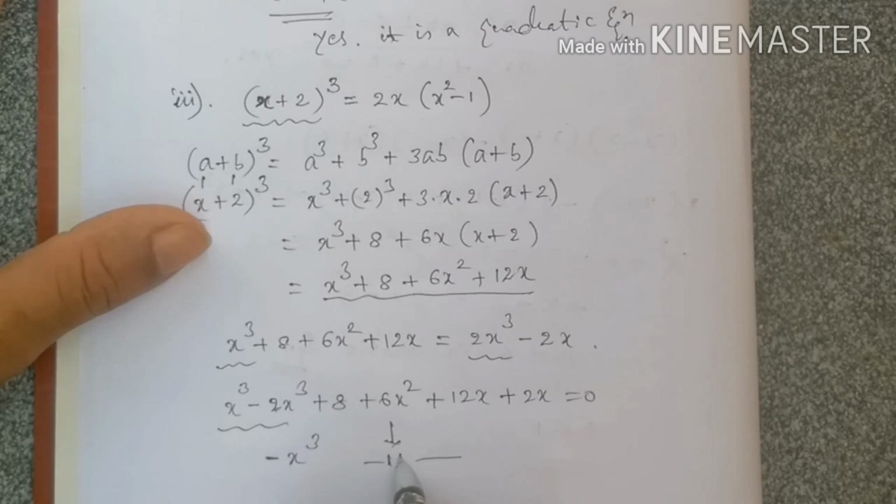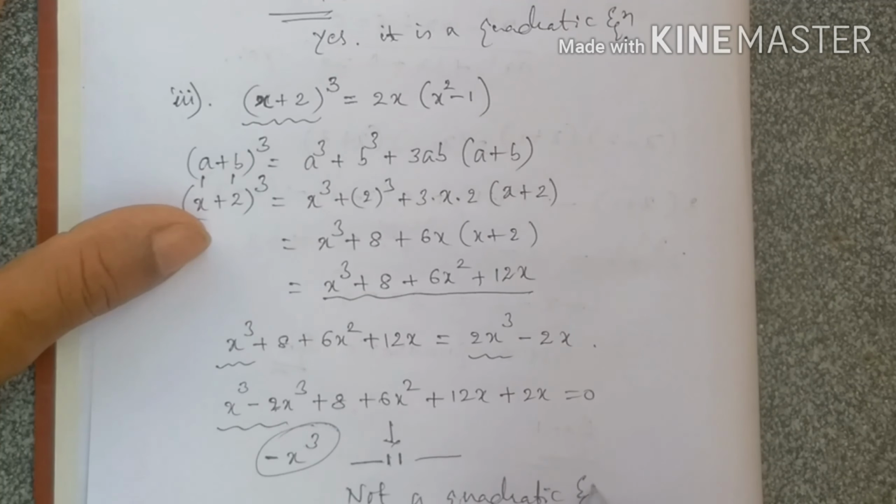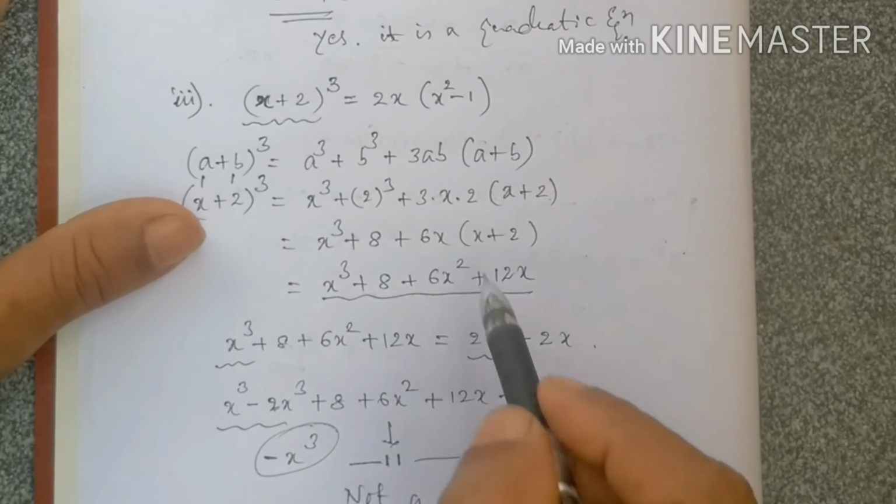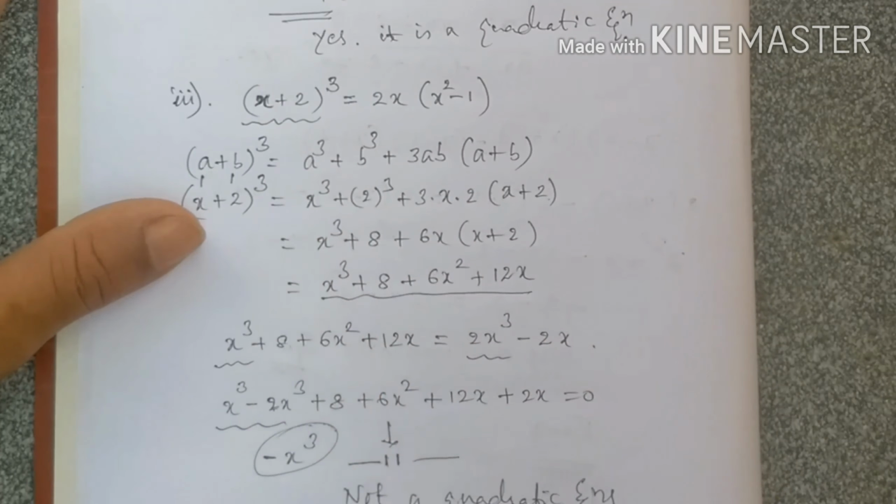So −x³ remains, and the rest of the terms remain as they are; you can simplify them, but here you are just verifying whether it's quadratic or not. Therefore no need to simplify fully. The x³ term is present here, hence it is not a quadratic equation. I think you may understand how to finish all the exercise problems related to 4.1.